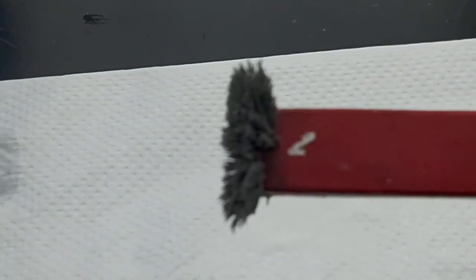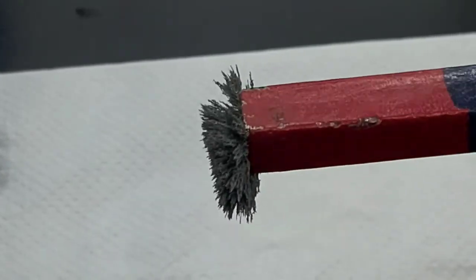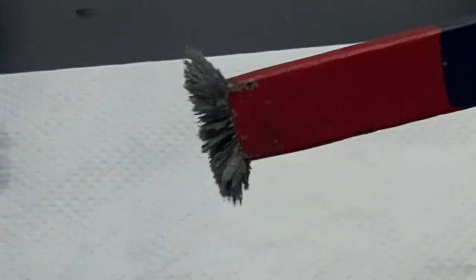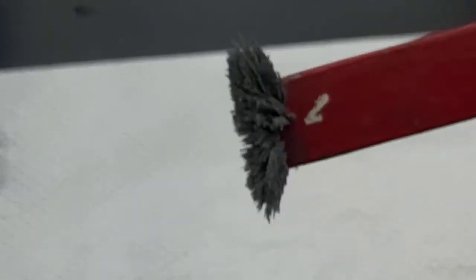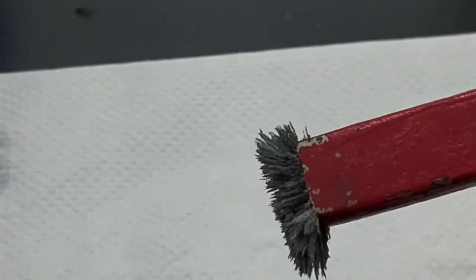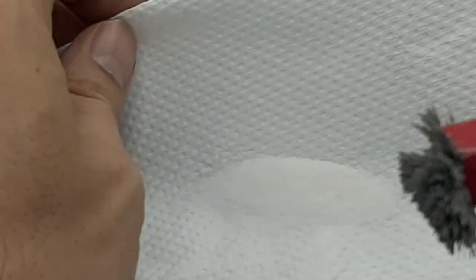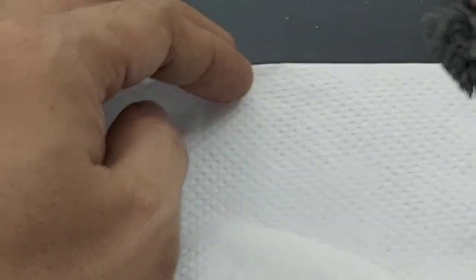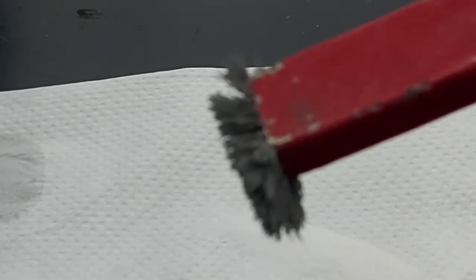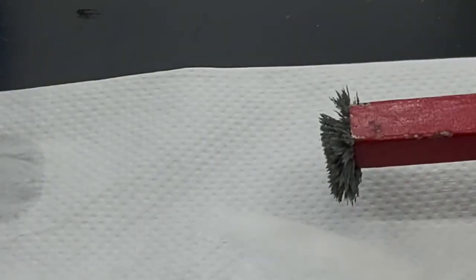Okay, so you see here the iron filings are attracted to the magnet. They stick to the magnet immediately as soon as I place the magnet on top of our mixture. And then the salt, since it is non-magnetic, the particles were left behind on the paper towel. Okay.